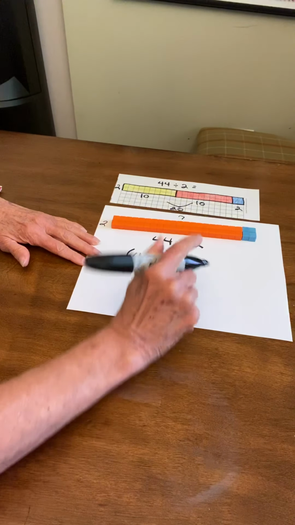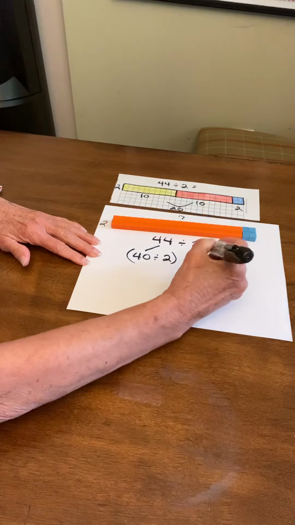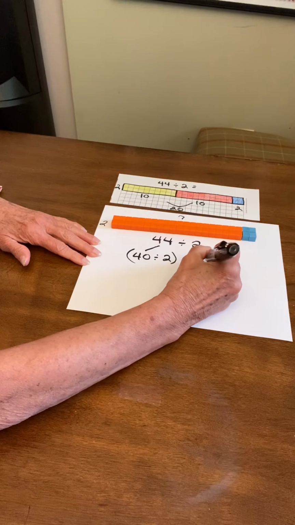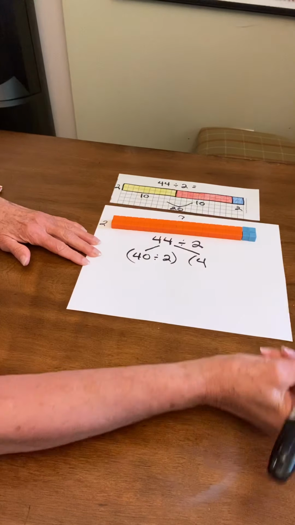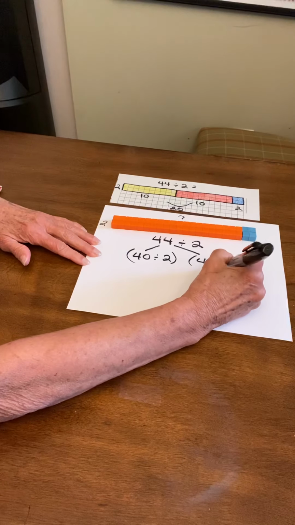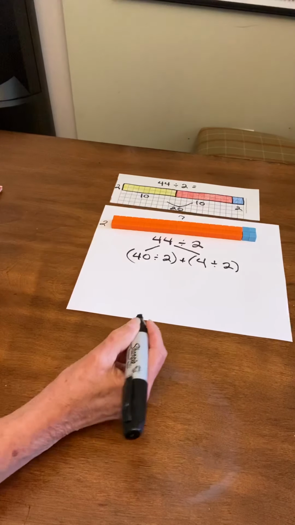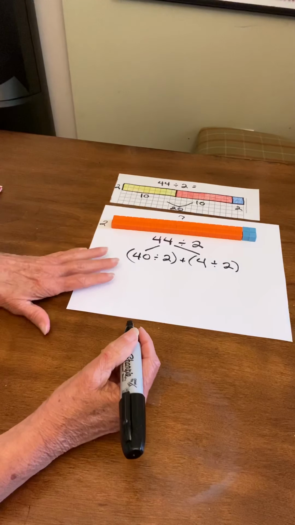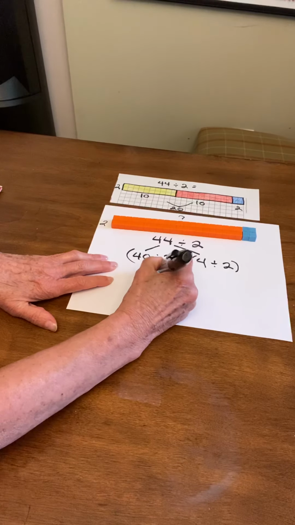Decomposing this 44 into a 40 and a 4, divided by 2. So now we've got our 40 divided by 2 gives me my 20.